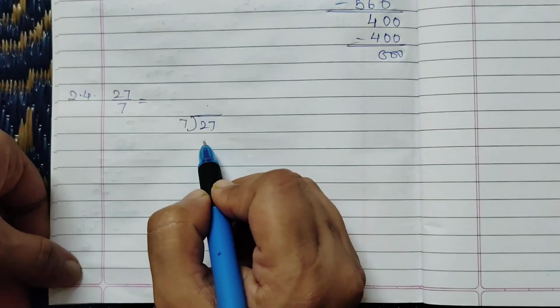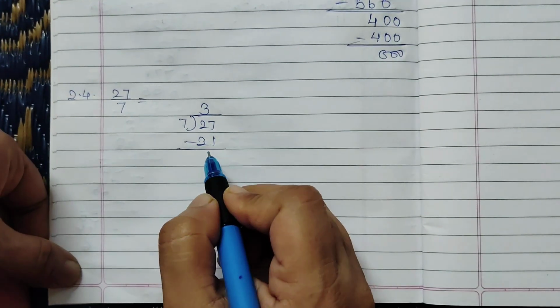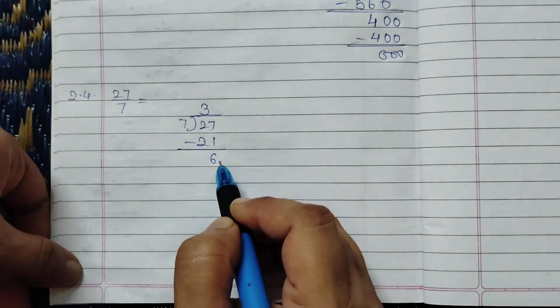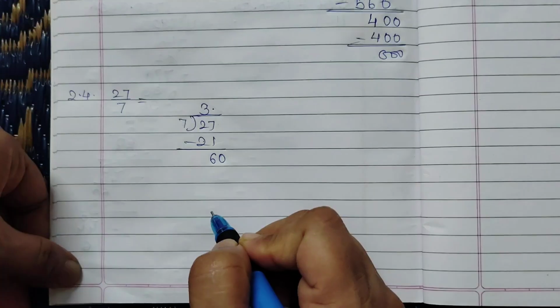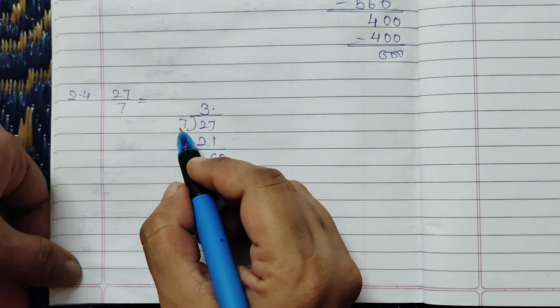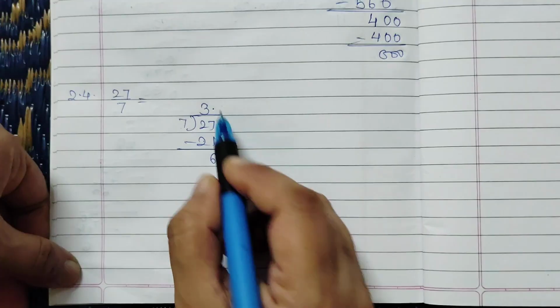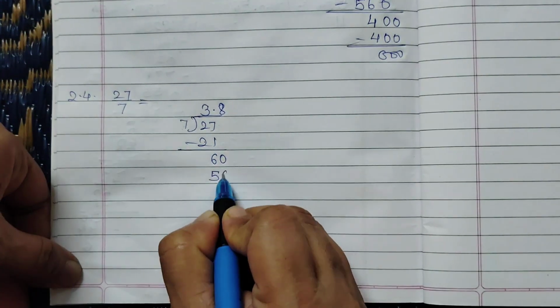7 4s are 28. So 7 3s are 21. So 27 minus 21, what will come? 6. Now here further we don't have any number to bring down, so we'll put a decimal point and we'll get 0 over here. So 7 7s are 49, 7 8s are 56, 7 9s are 63. 63 is bigger. So 7 8s are 56.